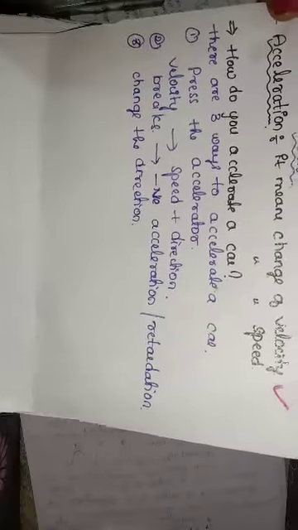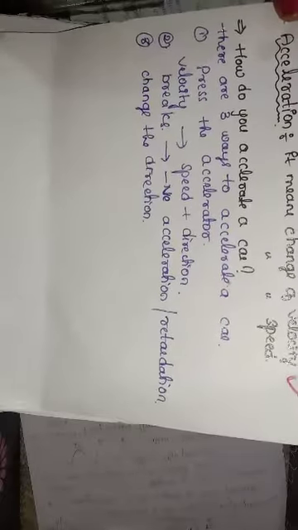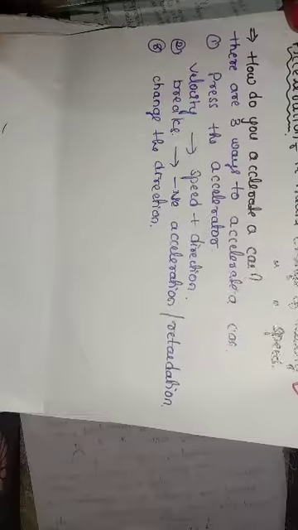And next is changing the direction. If you change the direction, it will alter the velocity. In these three cases we are changing the velocity, which means we are accelerating. So these are the three ways to accelerate a car.